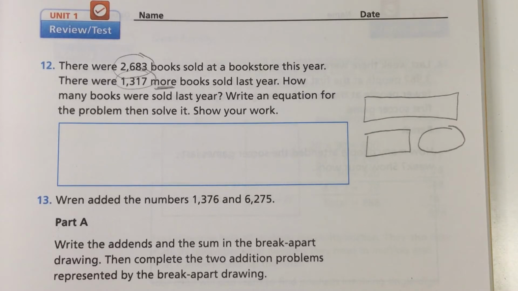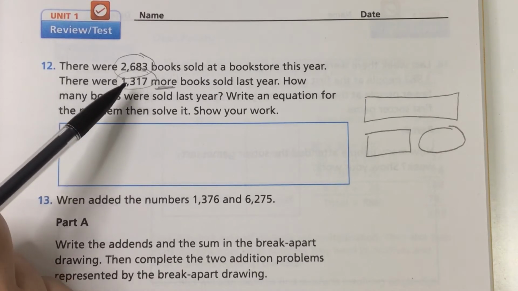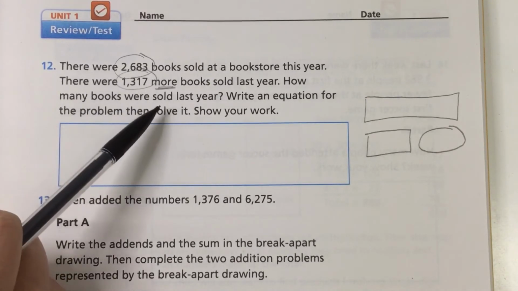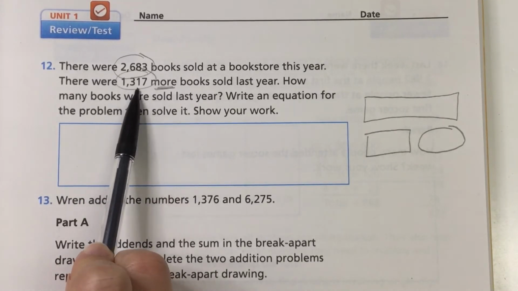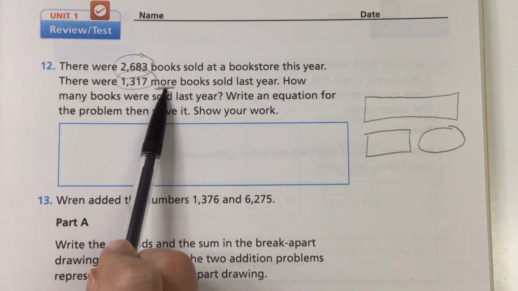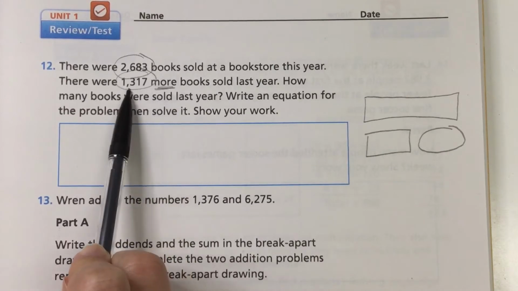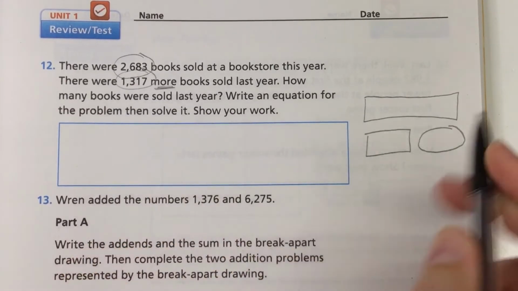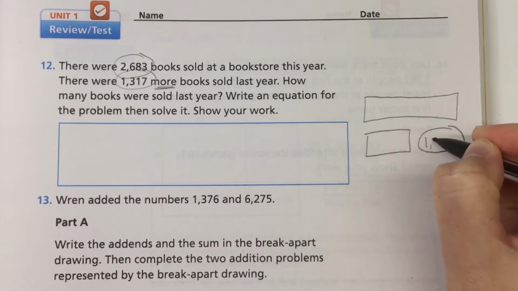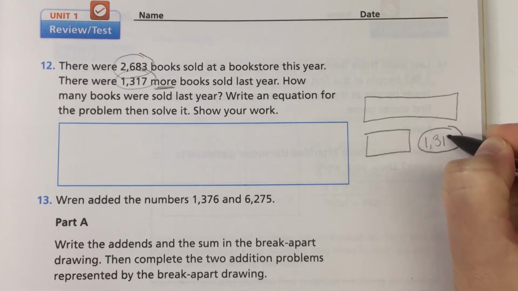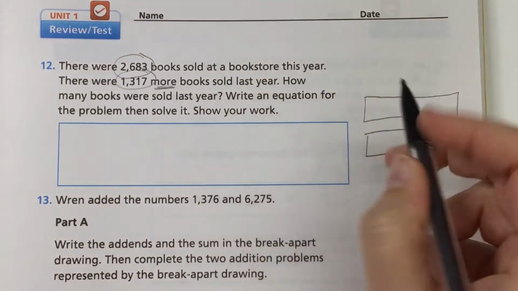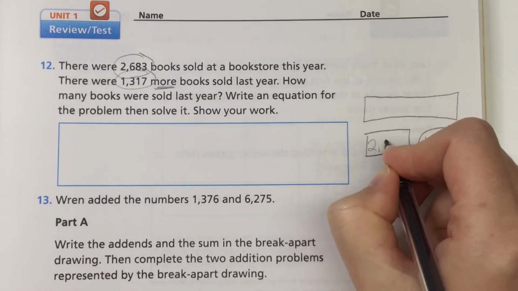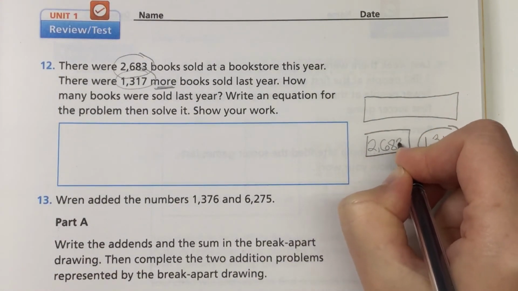We don't. We know this year. We know that there were more last year. We don't know how many there were last year, but we do know the difference between the 2 years. See that word more? That's a huge clue to tell us that this number is the difference. So I'm going to write that in my difference circle. Okay, and then I know that this number is going to be less than the number I'm looking for.